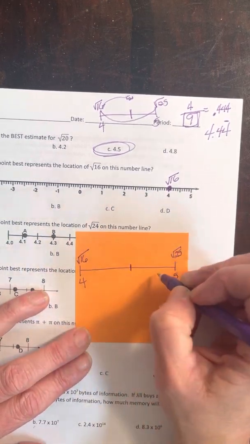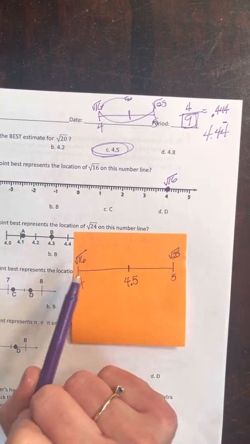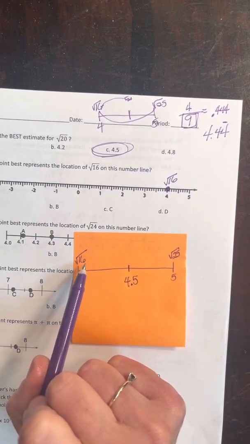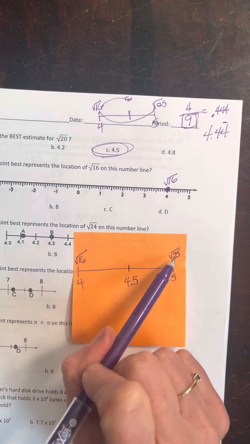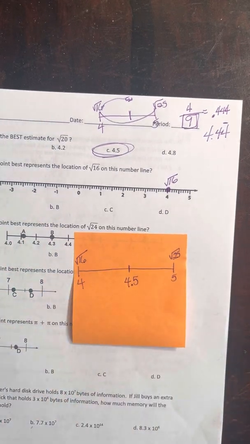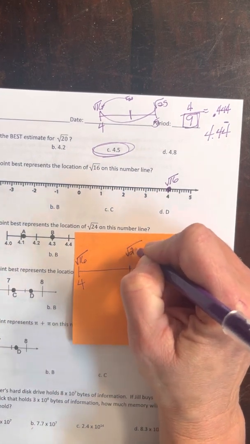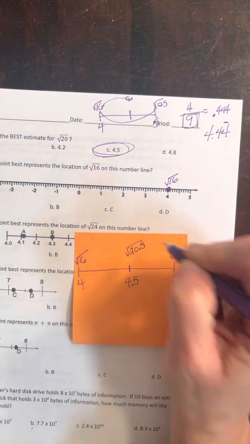And we know that halfway between 4 and 5 is 4.5. All right? So halfway between 16 and 25 is, now you got to do this mentally. I'm doing it on a calculator because I'm trying to hurry. It's 20.5, okay?